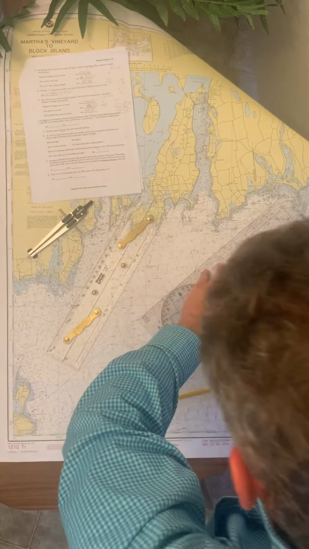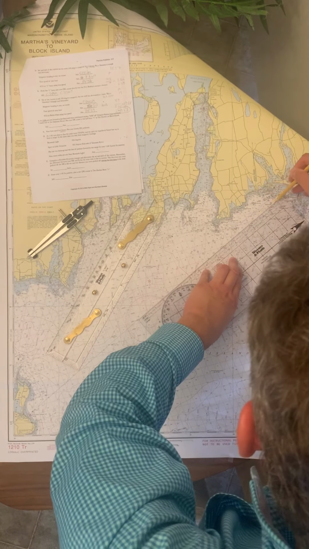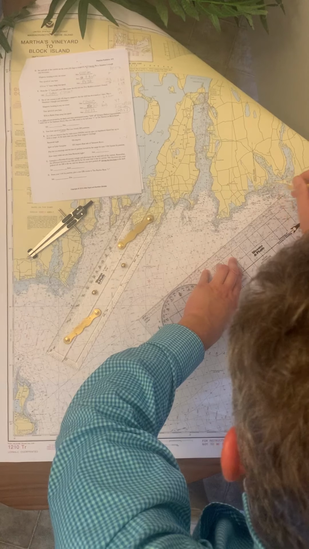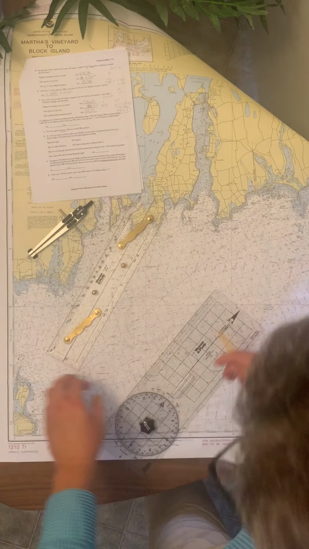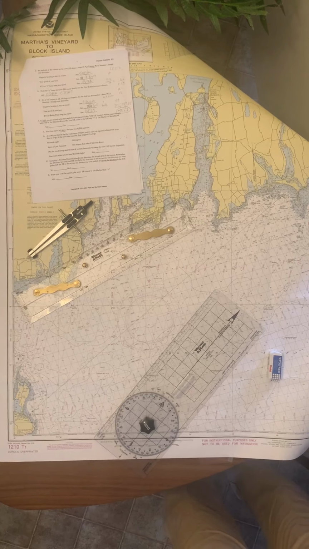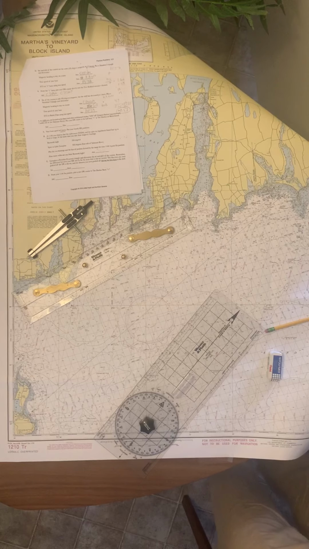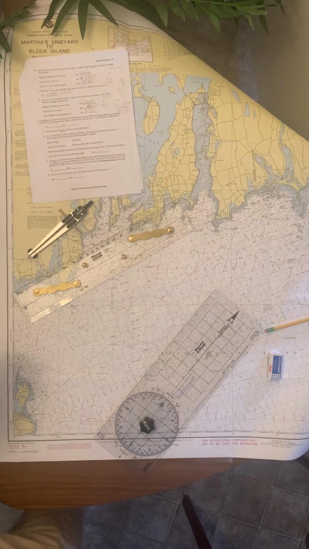Let's see if we can continue this line all the way up. Whew, just made it. Okay. So there it is. That's our straight line going from here to here. That took a little bit, but hopefully that'll pay us back in some dividends of accuracy.